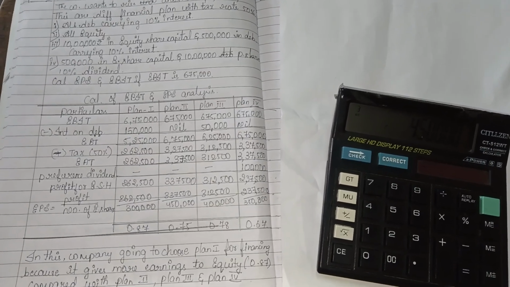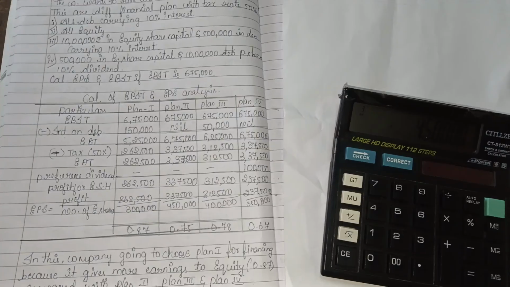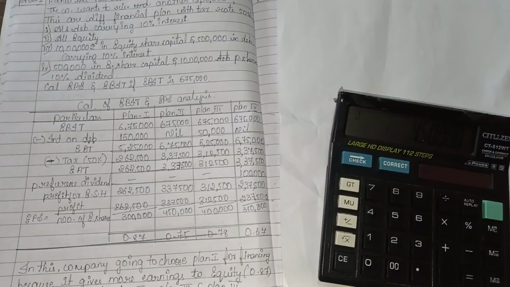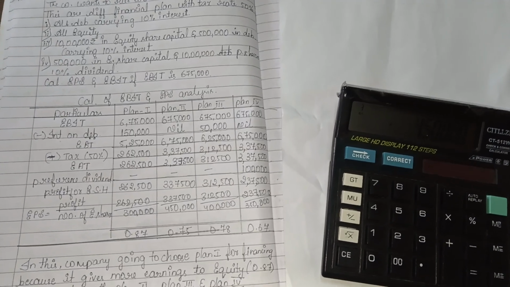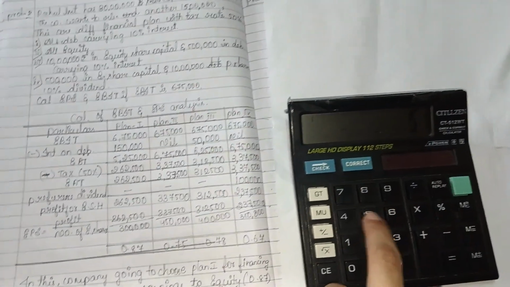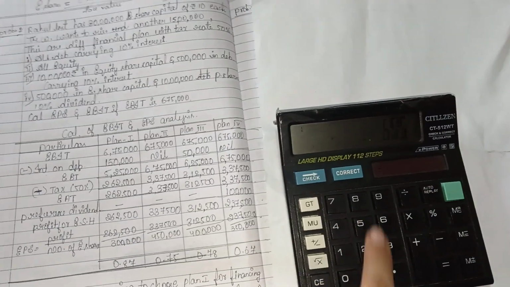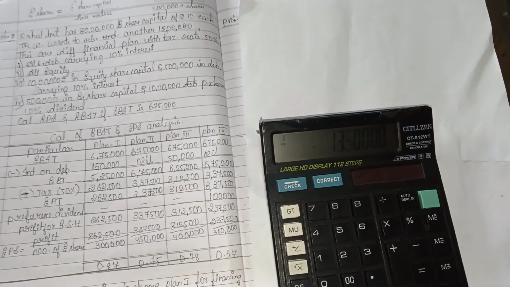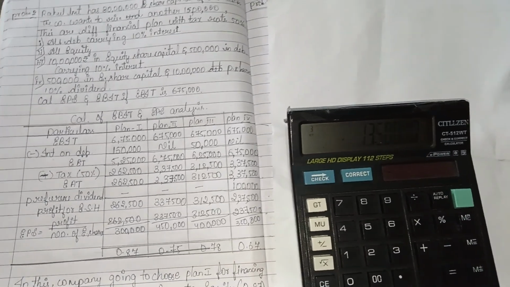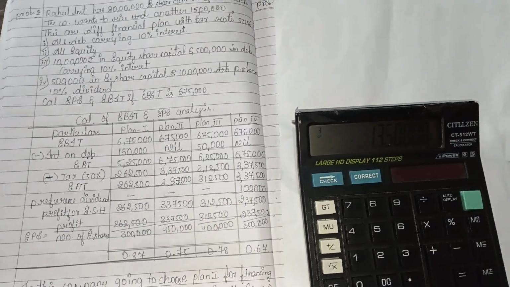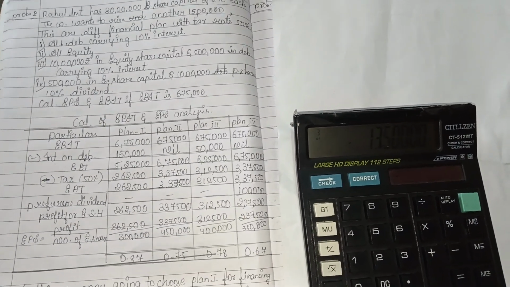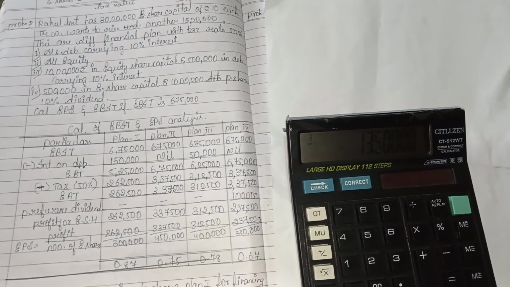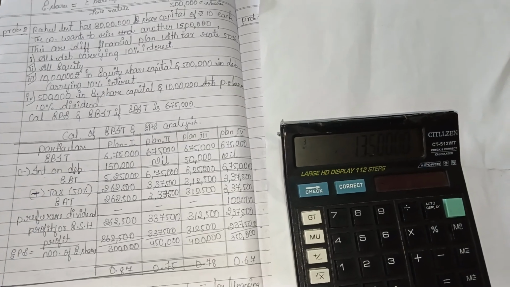This is a 12 marks problem. They may also give parts A and B, that is, if EBIT is doubled. They may give 6,75,000 into 2, that is 13,50,000. That is, they may change the EBIT value and tell you to calculate for 2 times. This question is for 12 marks. You can easily score 30 plus marks in financial management.